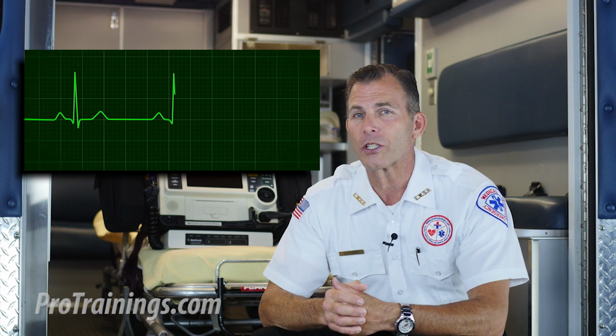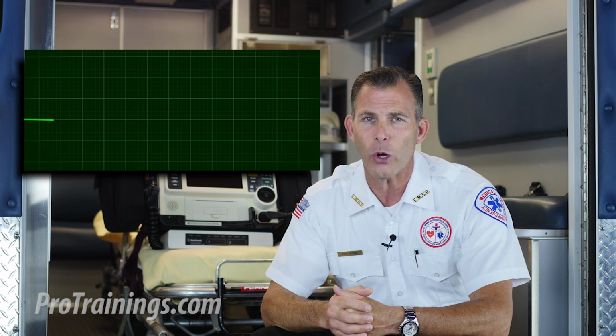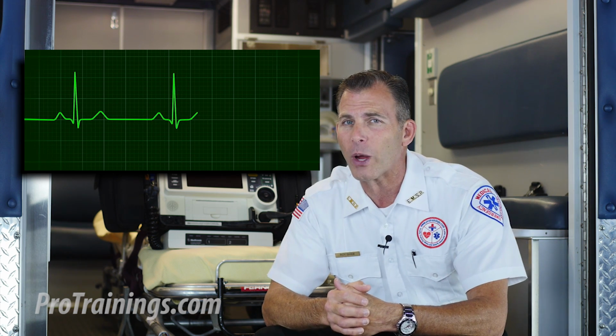Now, when assessing the electrical activity of a victim's heart, it'll be vital to recognize the underlying dysrhythmia and know how to treat it appropriately to restore a perfusing cardiac rhythm. A sinus rhythm is defined as any cardiac rhythm where depolarization of the cardiac muscle begins at the sinus node. It's characterized by the presence of correctly oriented P waves on the electrocardiogram.